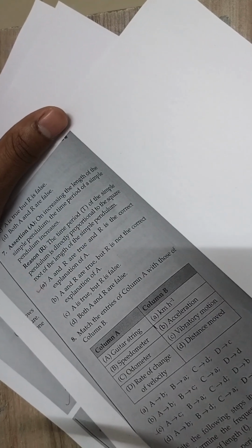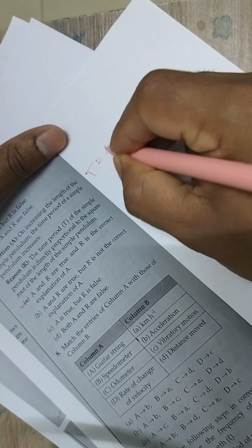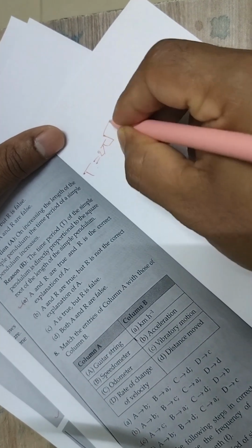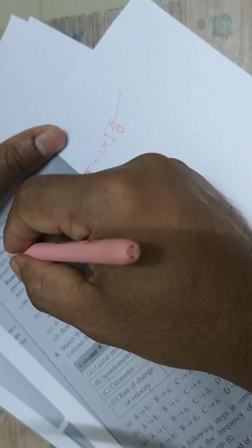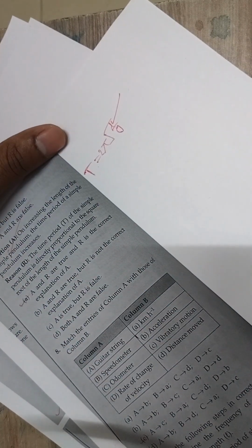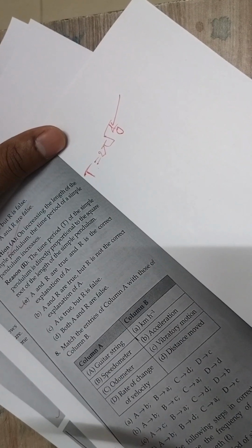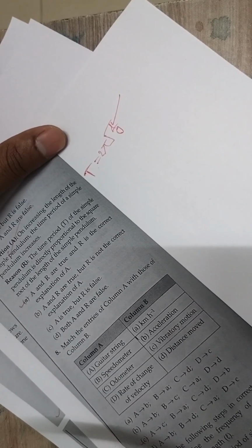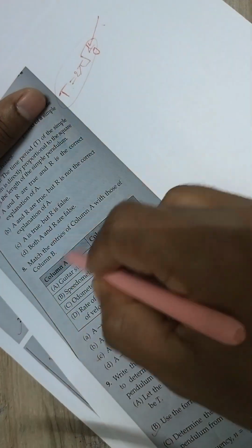Again, assertion reason. On increasing the length of a simple pendulum, the time period of a simple pendulum increases. We have already used this formula, T is equal to 2 pi square root L by g. If length increases, time period will increase. Statement 1 is true. Time period T of a simple pendulum is directly proportional to the square root of the length of the pendulum. Both are true and second is the correct explanation of A. Now 8, matching, column A, column B.